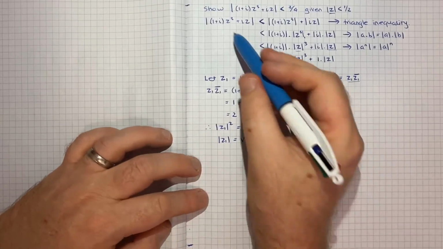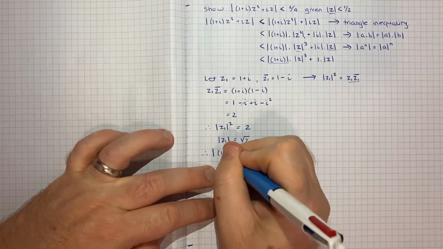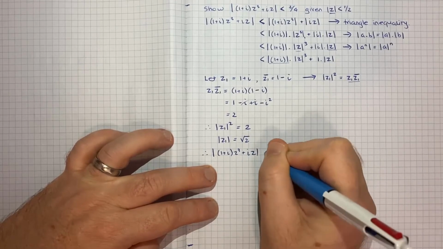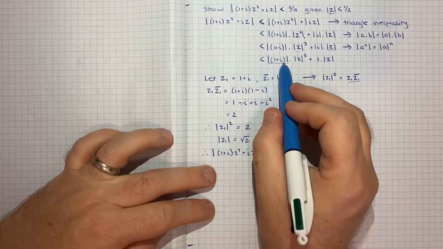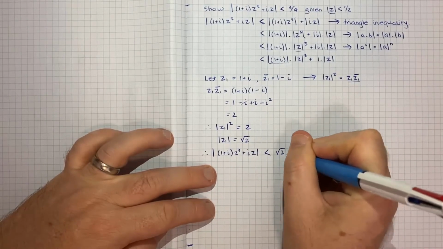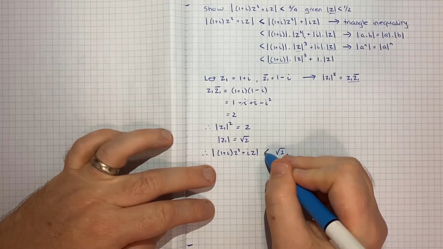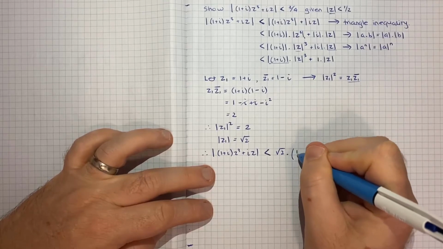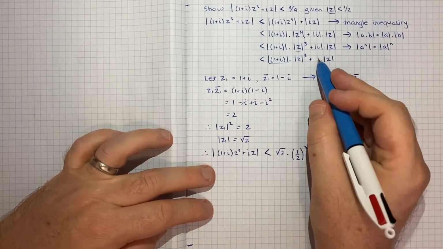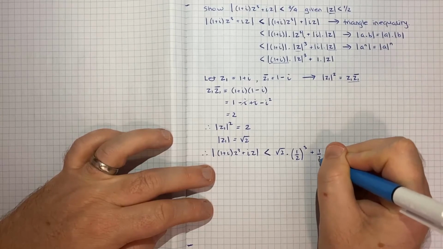So now we can come back to our main result. Therefore, the modulus of (1 + i)z cubed plus iz is less than this modulus of 1 plus i, we've just shown to be the square root of 2, times the modulus of z, which is less than a half, so this inequality can hold if we now insert the half cubed, plus 1 times, and again if we insert our half, the inequality still holds, so plus a half.